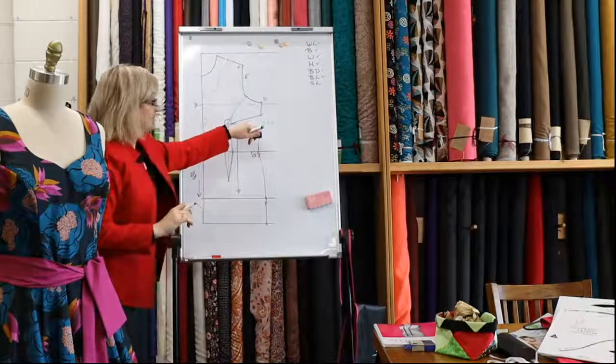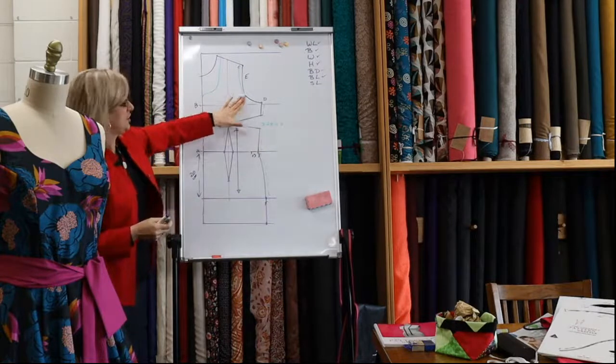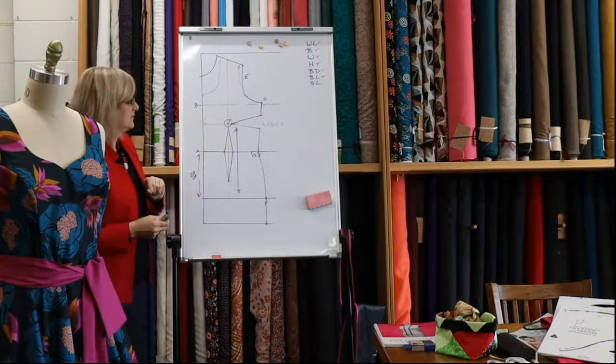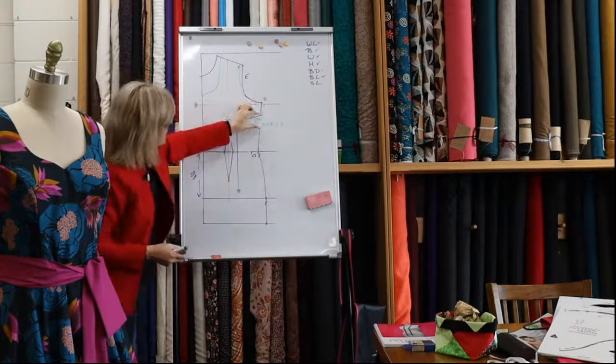It'll look like that. It'll open up. And that line is not shown in any of your finished garments. That armhole becomes smaller. This becomes wider.